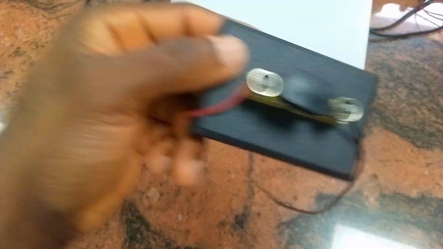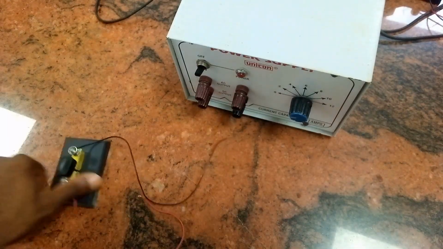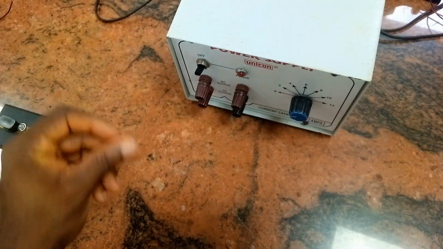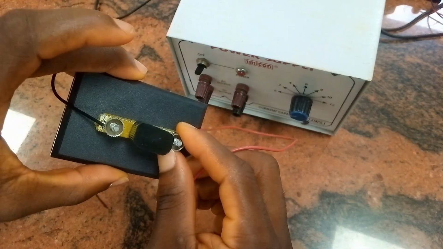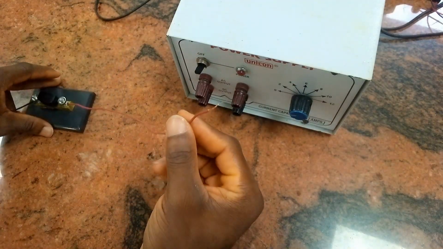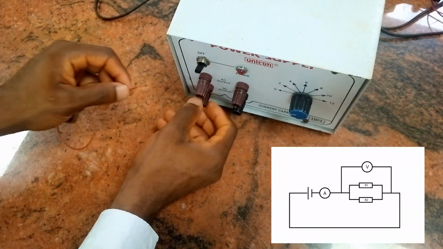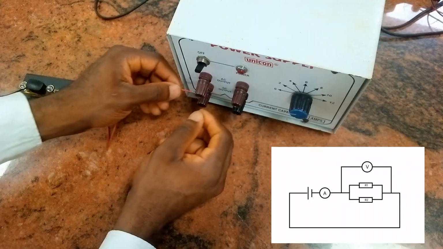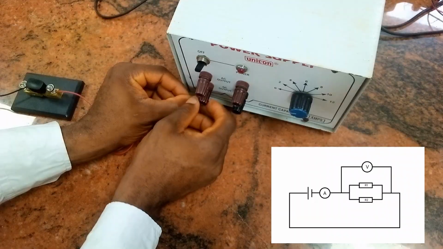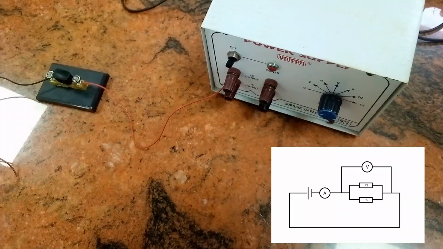So this is my key here. This is the key. I'm going to connect the positive, that means the red one, this one, to one end here, as you can see. Then I'm going to connect this other end to the positive of the DC power supply. Okay, I believe you can see that it is connected already.